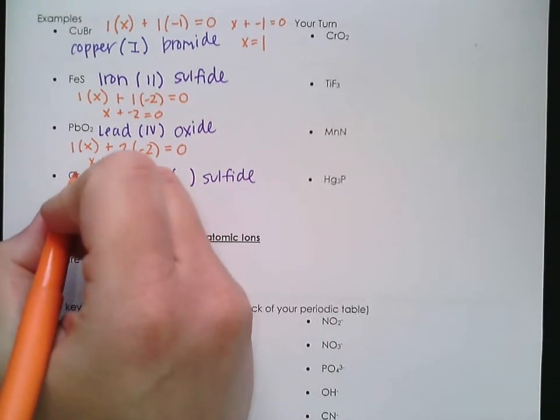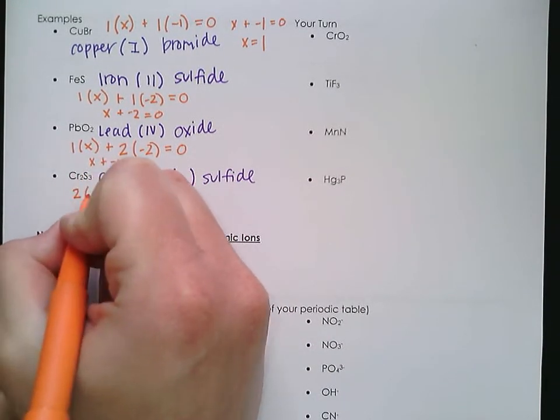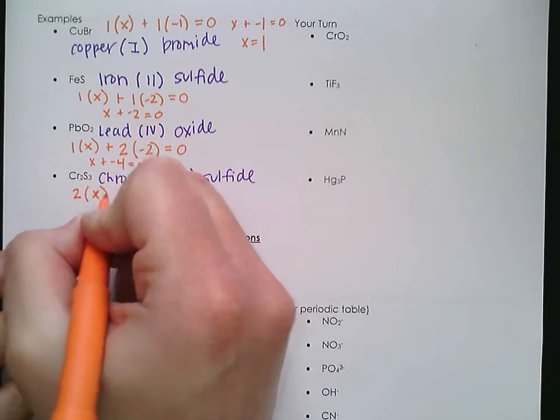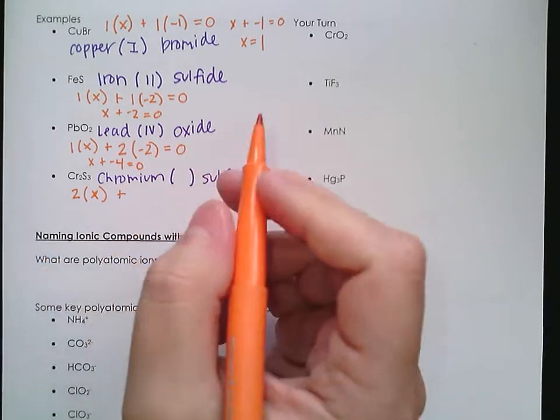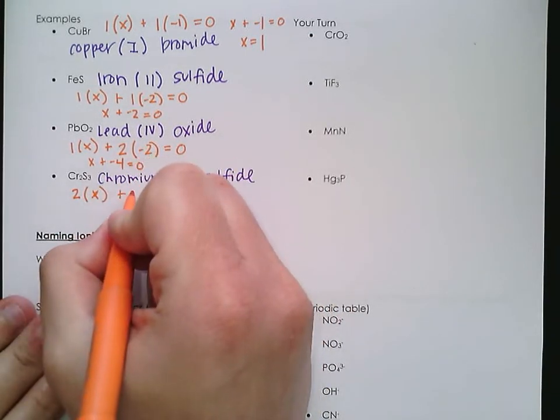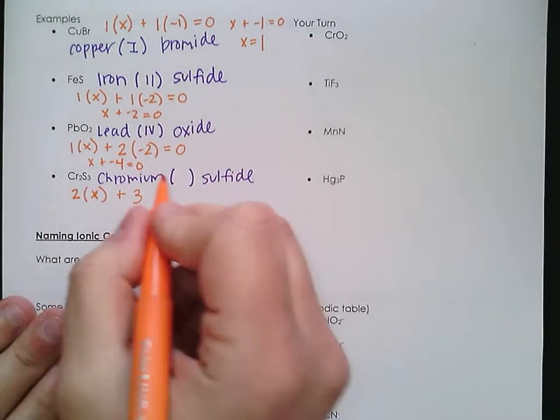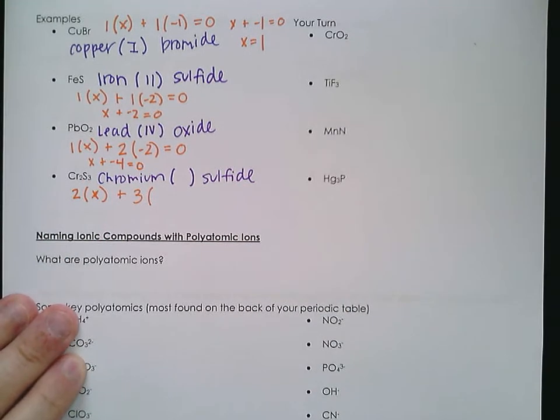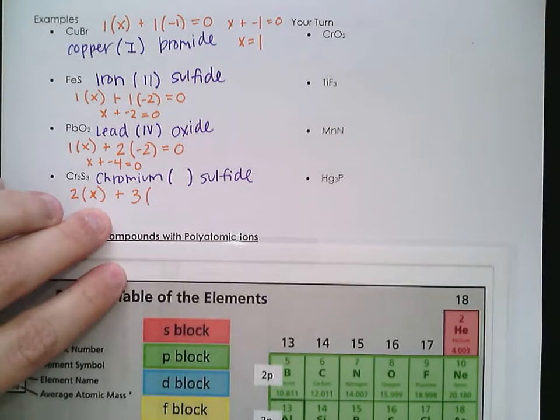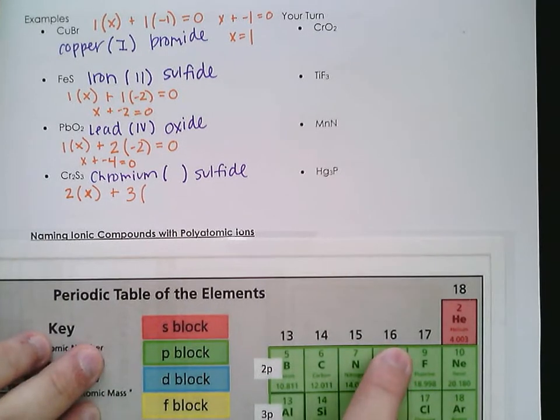So I have 2 chromiums. Then I'm going to put an X for my metal charge because I do not know it yet. Plus, I have 3 S's, 3 sulfides. And when I look at my periodic table, the charge for my sulfur or sulfide is -2 because I'm in group 16.